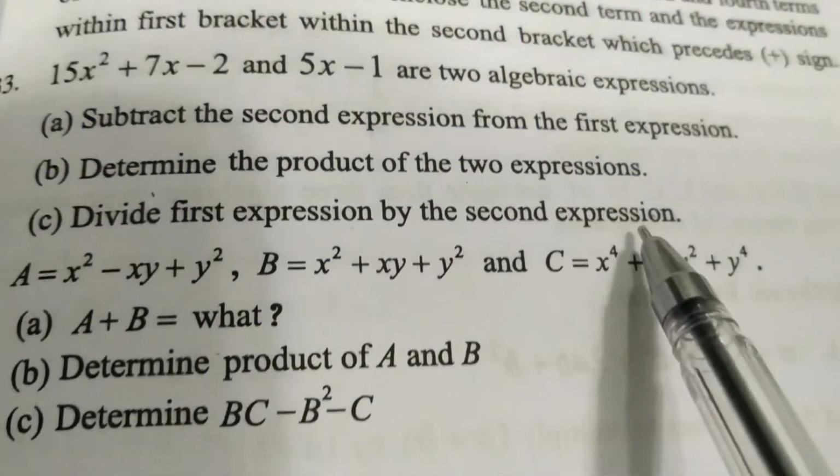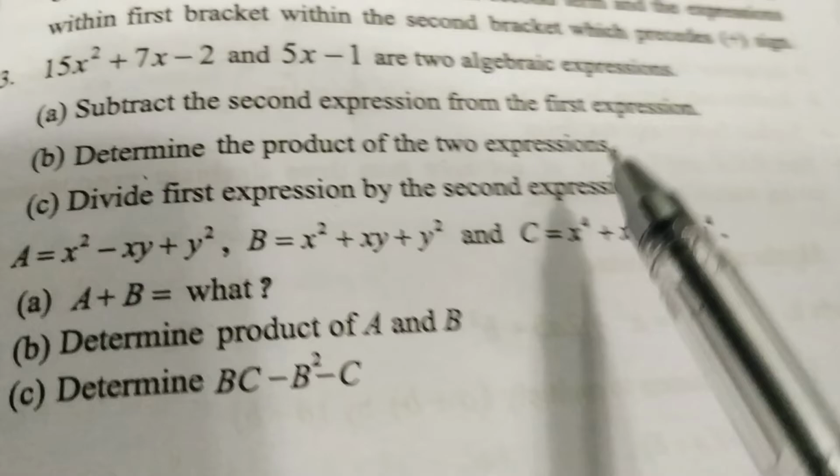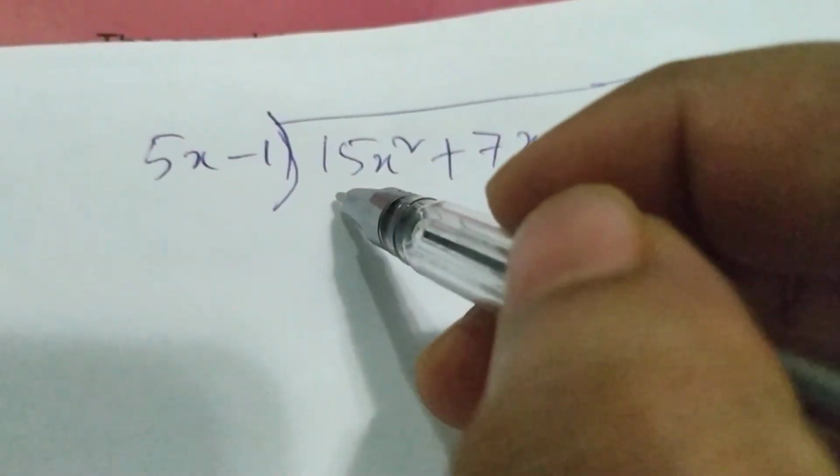Divide. So what's the question? Divide the first expression by the second expression. Very simple. You already know how to do it. 5x minus 1, then 15x square plus 7x minus 2. So we need to check the first term.